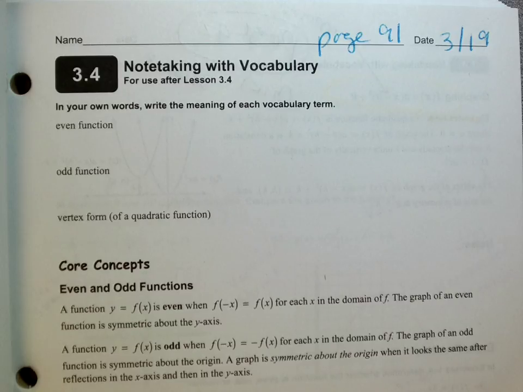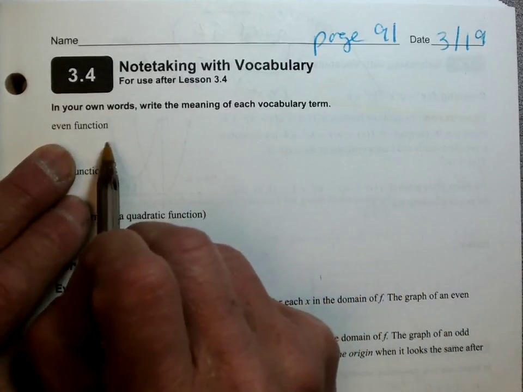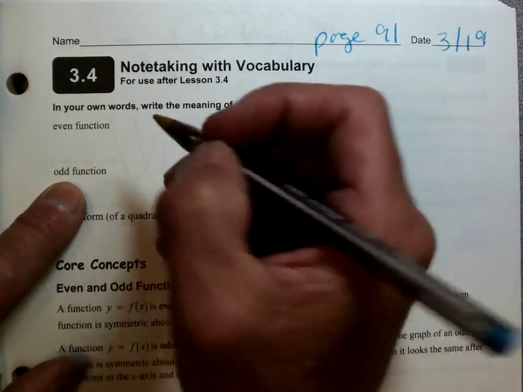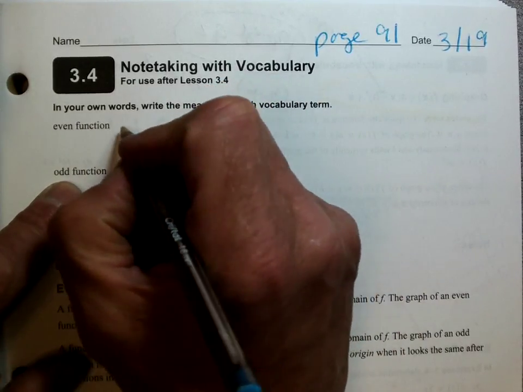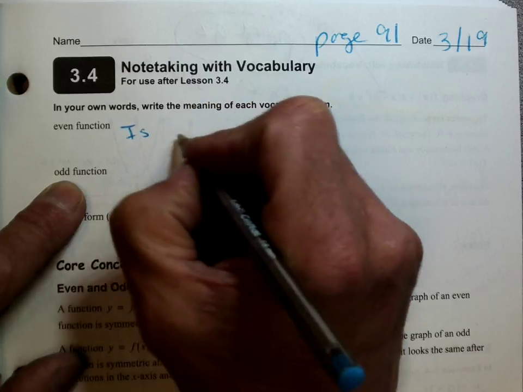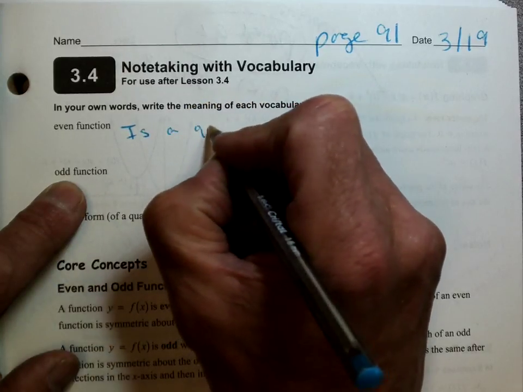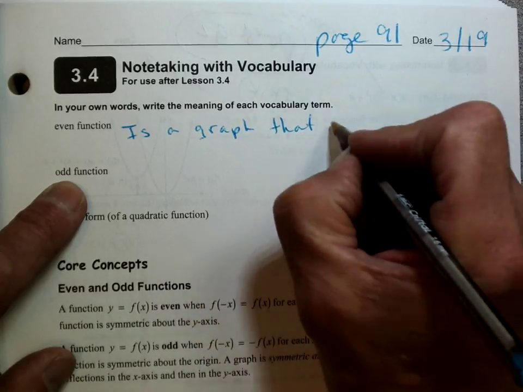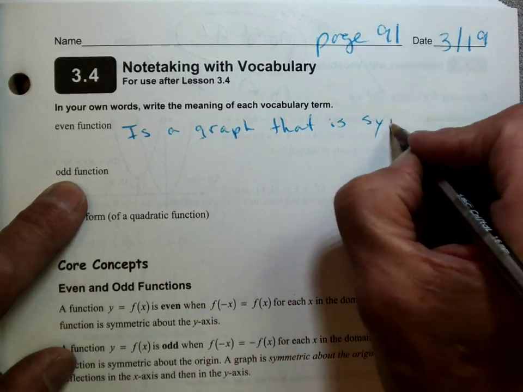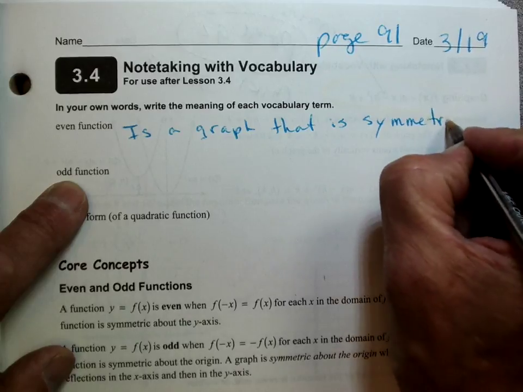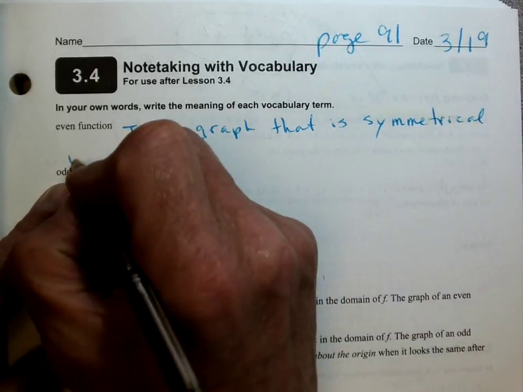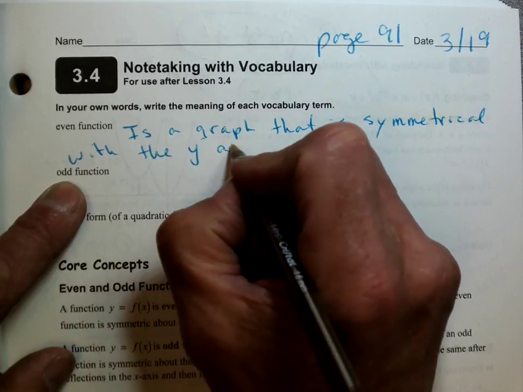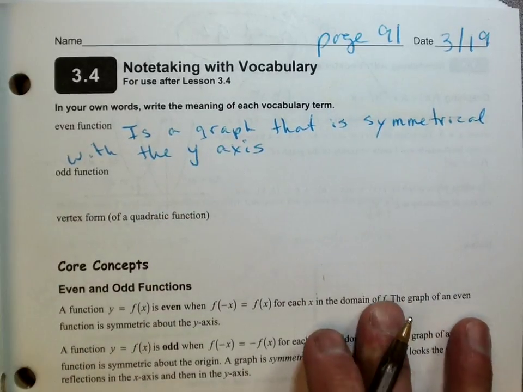We are live. First of all, one of the things I haven't talked about yet is even or odd functions. The first thing I want you to write is this. An even function is a graph that is symmetrical with the y-axis. Okay, write that down.